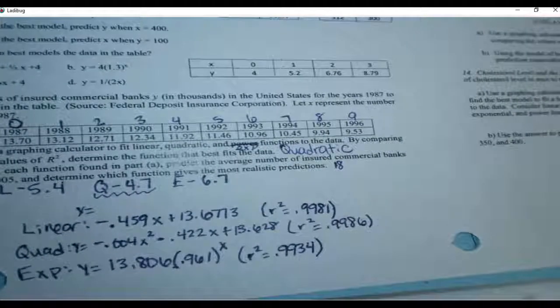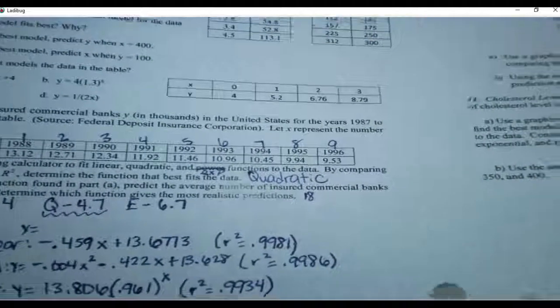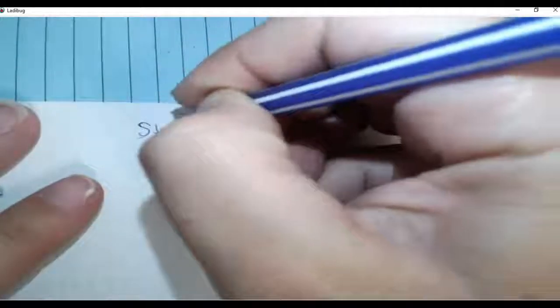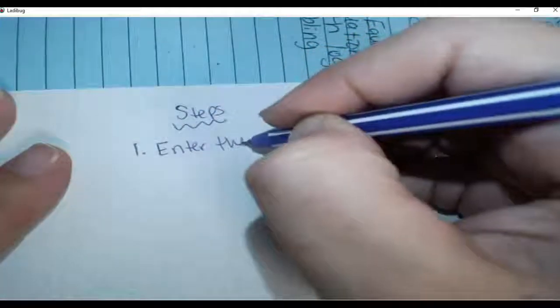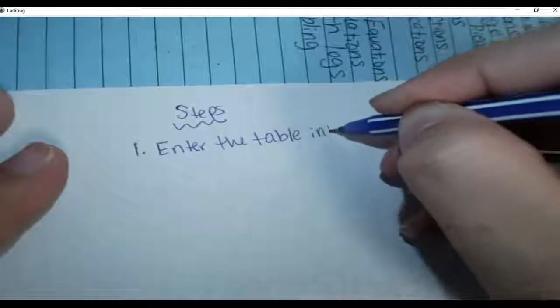All right, let's write the steps. If you need to know the steps, we'll write them on the back. Okay. So, of course, the first thing you do is enter your table into Stat Edit.